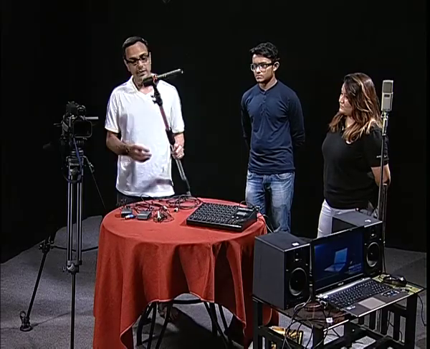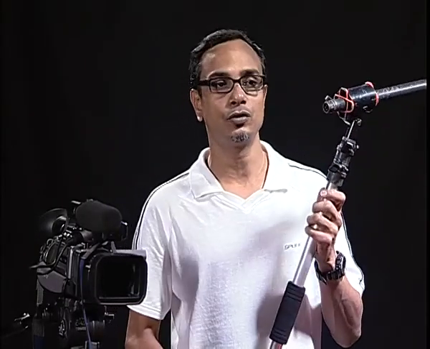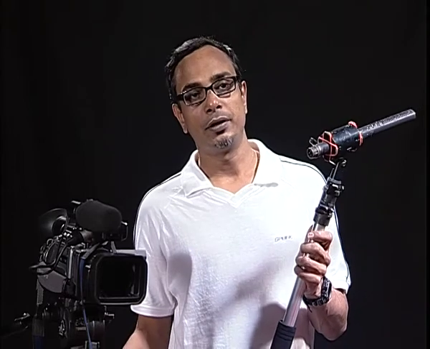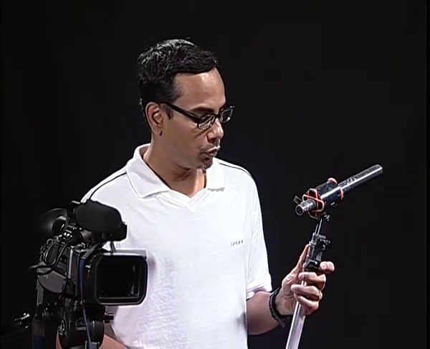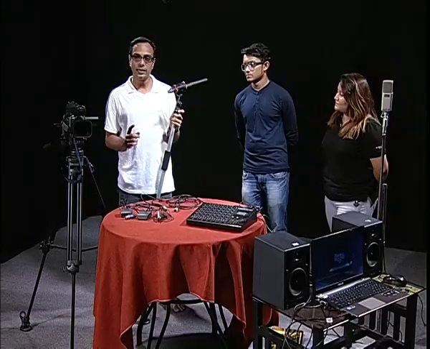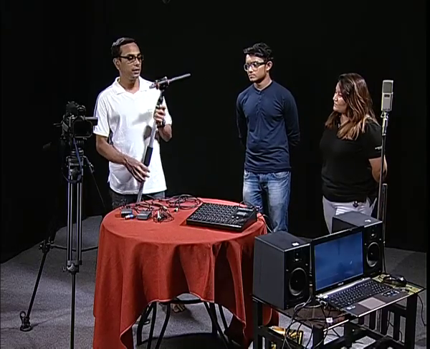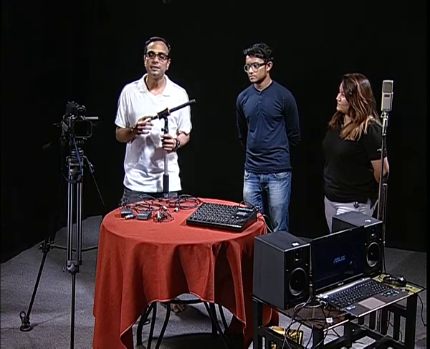Equipment that we are going to understand now is the boom pole, which will actually extend our arm so that we can hold the microphone a little closer to the source of sound. Now, when we are using a boom pole like this, there are certain things which have to be kept in mind.